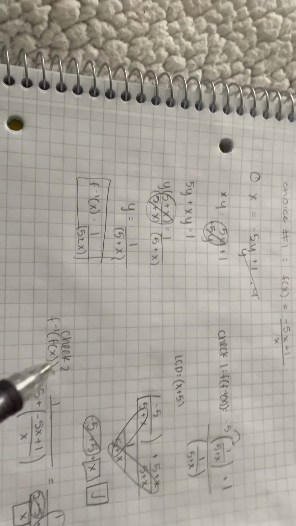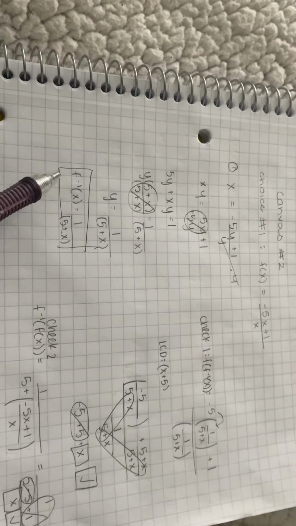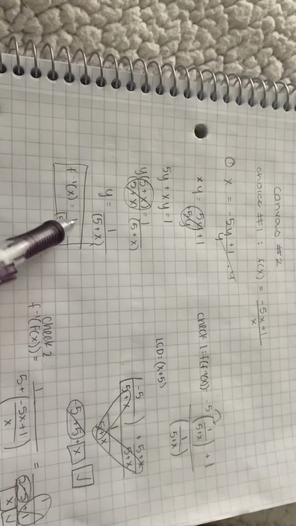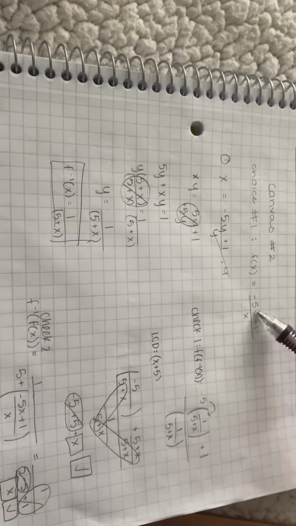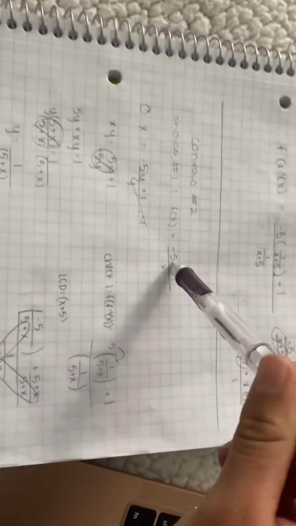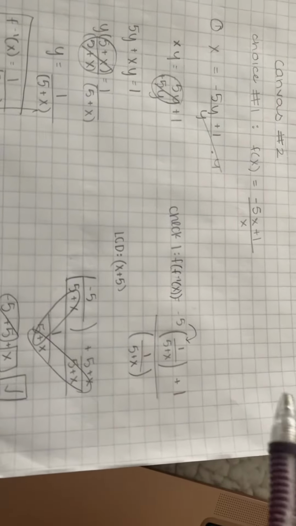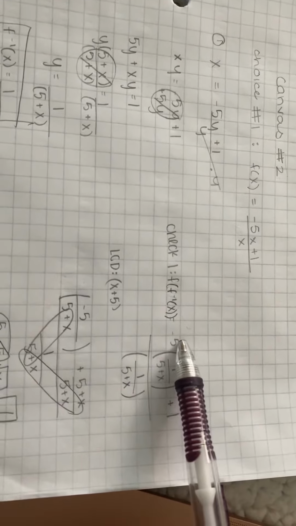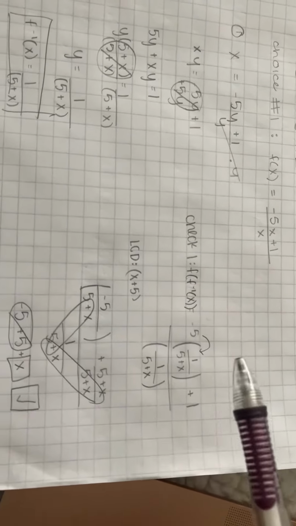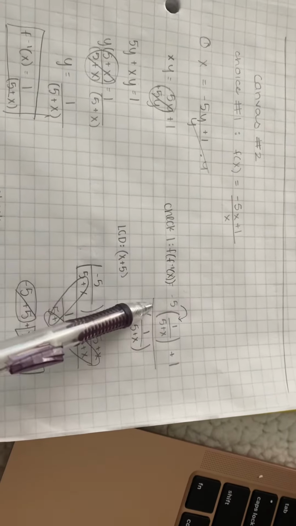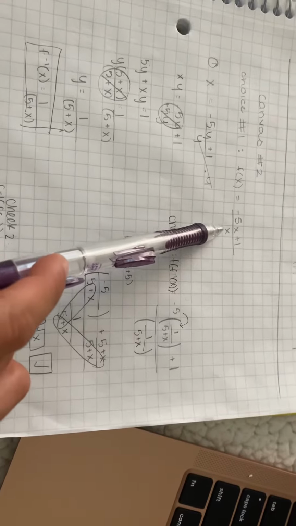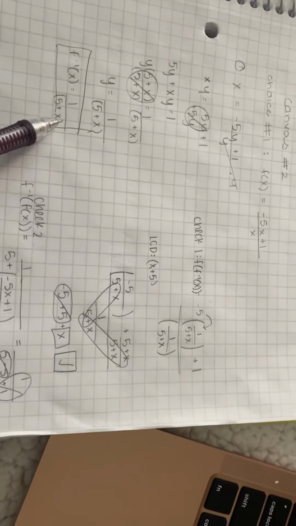Once you get here, you have to go ahead and plug in this equation for every x in the original equation. So here, this is when we check. We have negative 5 times the inverse function, plus 1 over x, which would be the inverse function.